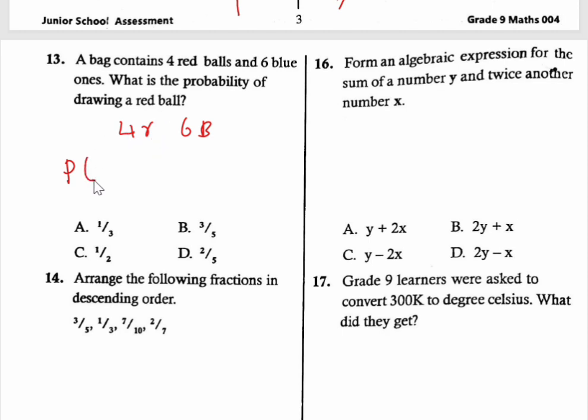So the probability of picking a red ball: we have 4 red balls, so it is 4 over the total outcome. Total balls are 6 plus 4, which is 10. So the probability is 4 over 10. You can simplify by 2, 2 by 2, 5. We can say it is 2 over 5. And therefore the answer is D. The correct answer is 2 over 5.